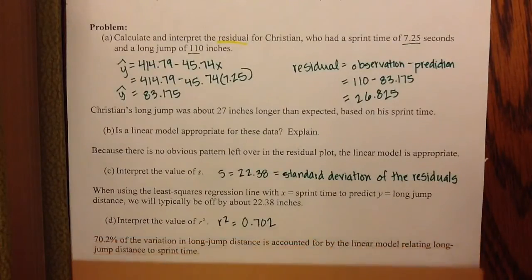So we have 70.2% of the variation in long jump distance is accounted for by the linear model relating long jump distance to sprint time. In other words, there can be other things involved. Maybe it's not just sprint time that helps us to predict the long jump. It could be things like the height of the jumper or the experience of the jumper. Different variables can play a role in this, not just the sprint.